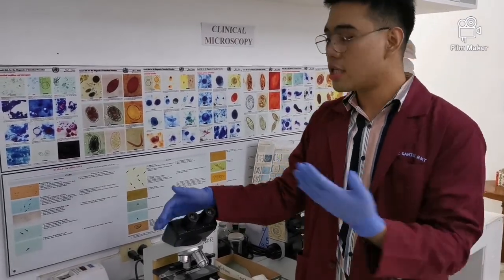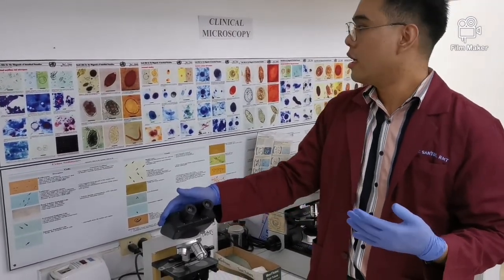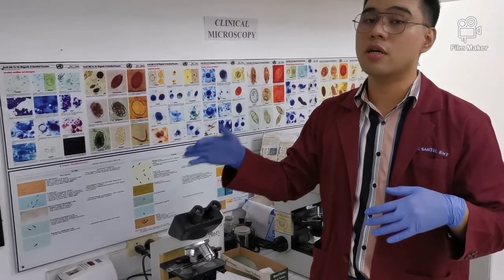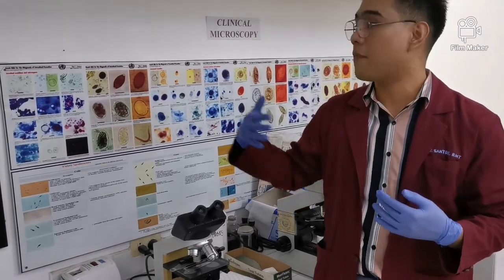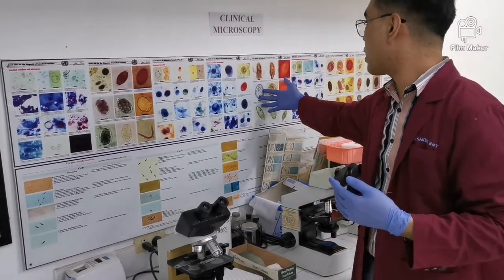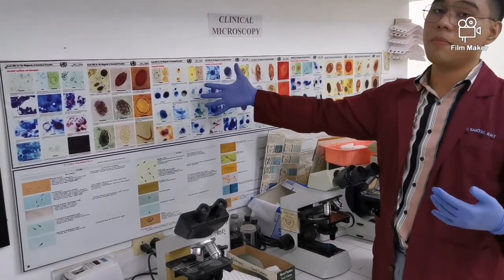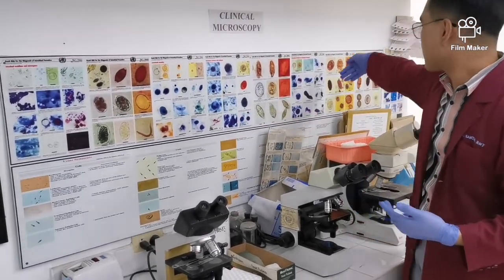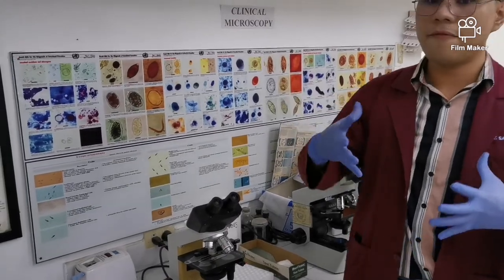Fecalysis, okay? Unfortunately, wala tayong stool sample ngayon. But usually kapag may stool sample, yung goal lang naman natin doon is to look if there is the presence of our parasites. So ito yung ating titignan kapag magfe-fecalysis tayo, mga ova ng mga worms natin.